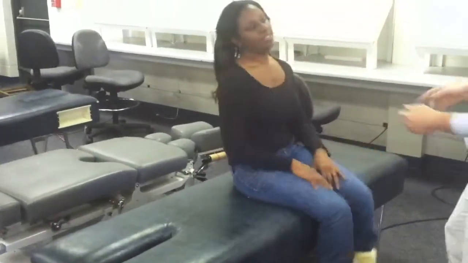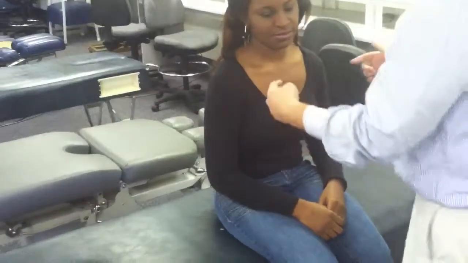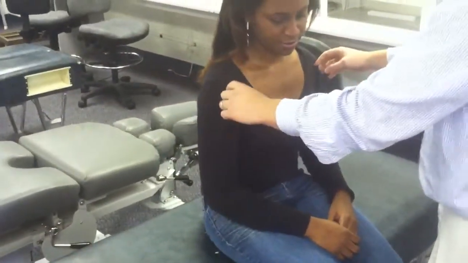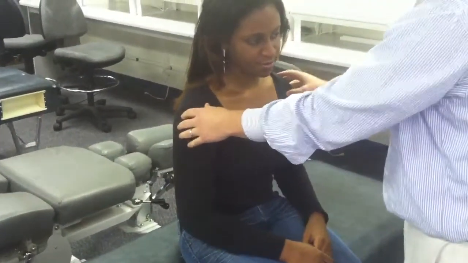You go like that, and it would decrease the pain. So that's apprehension. Bryant's test is you're basically looking at the axillary folds. If there's a dislocation, one of them will be lower. Callaway's, I think, is circumference. You can measure the circumference of the shoulder. It has to be greater than 1 inch on one side to be a dislocation.